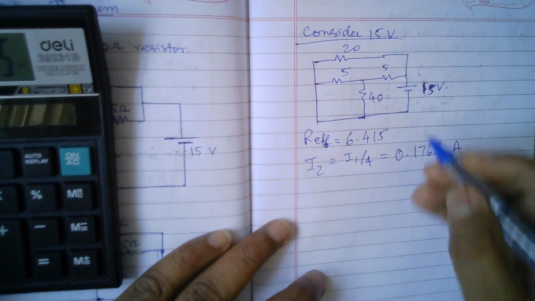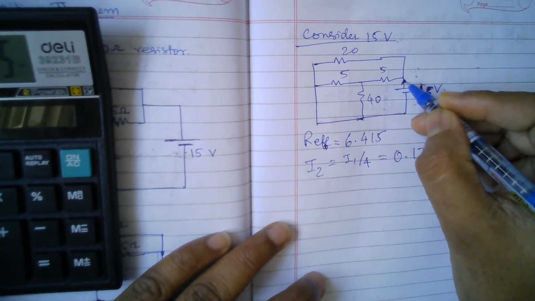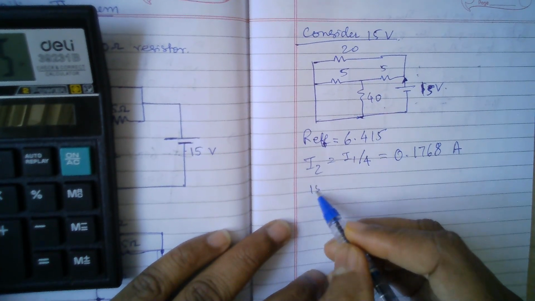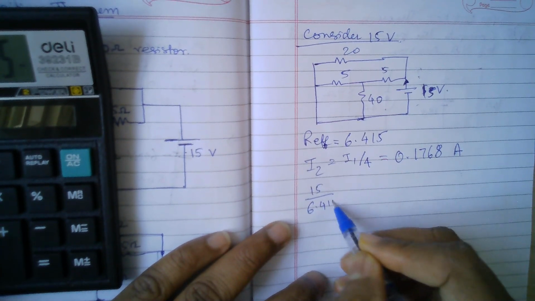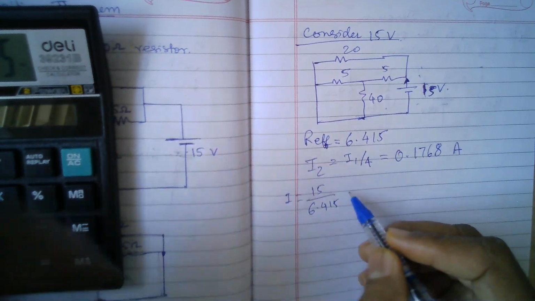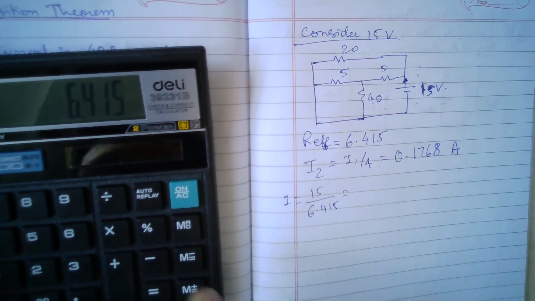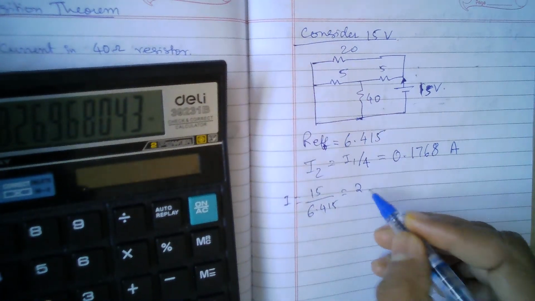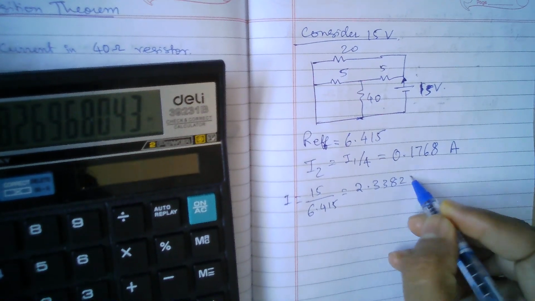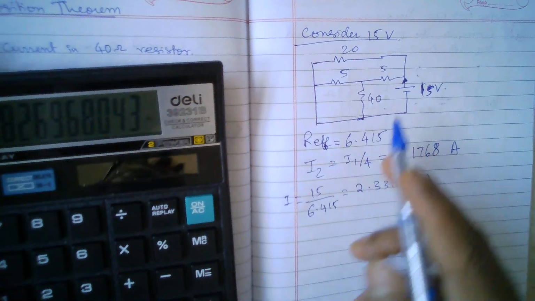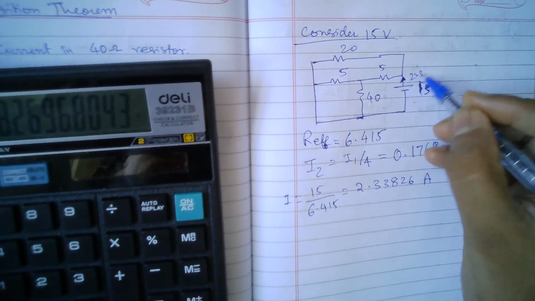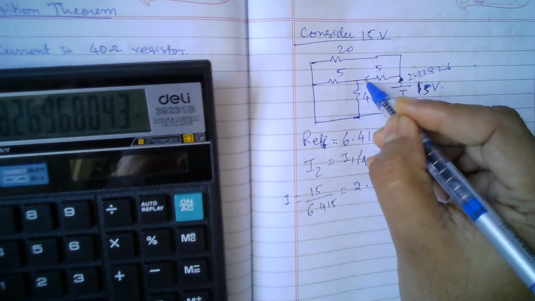How do we verify? First I want this current. That current will be 15 divided by 6.415, which is nothing but 2.33826. So I got this current, 2.33826.